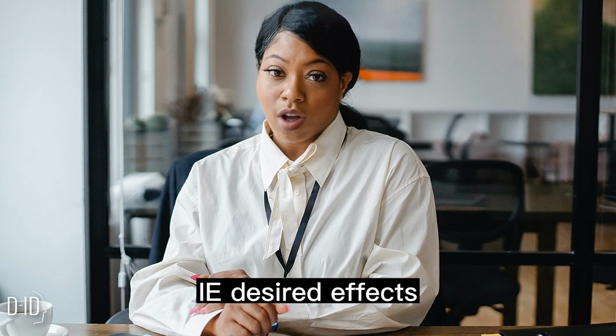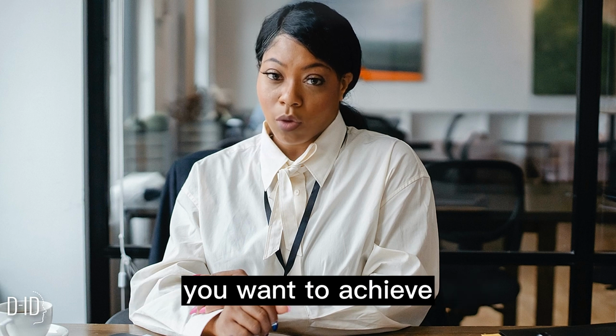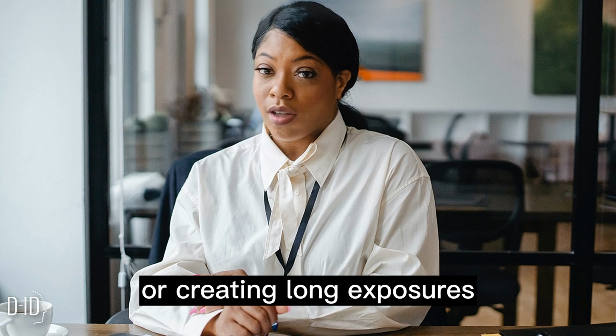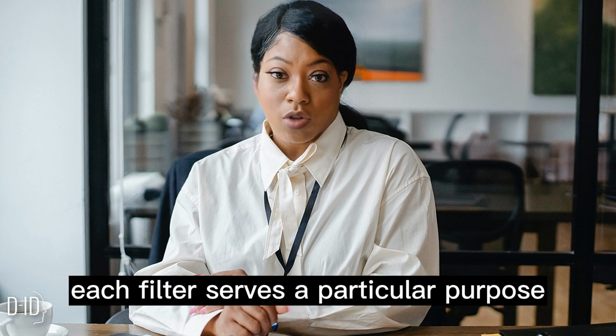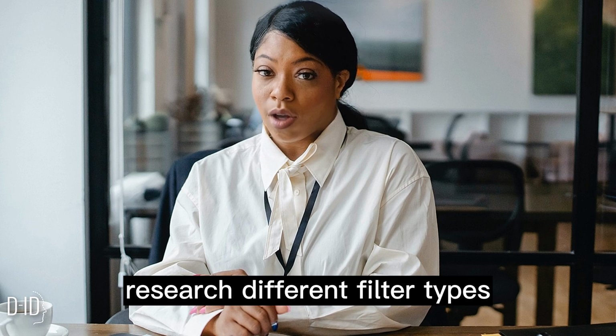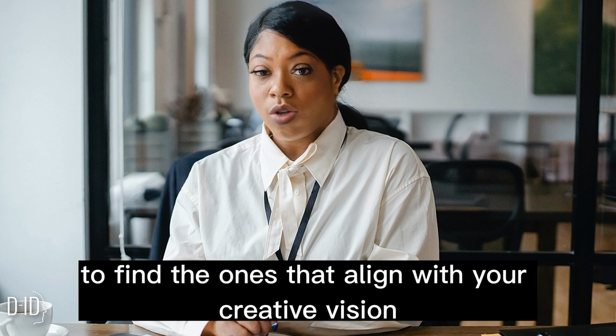E. Desired effects. Determine the specific effects you want to achieve. Whether it's reducing glare, enhancing colors, or creating long exposures, each filter serves a particular purpose. Research different filter types and their applications to find the ones that align with your creative vision.